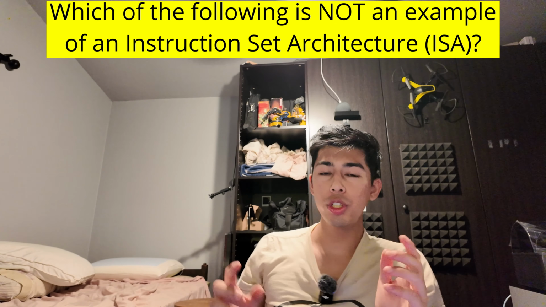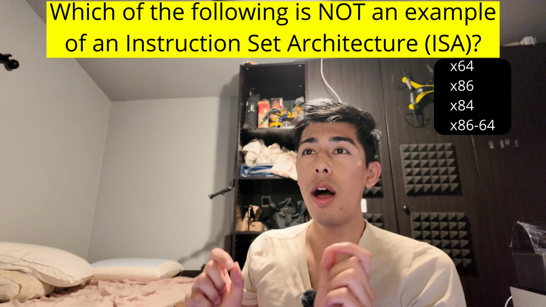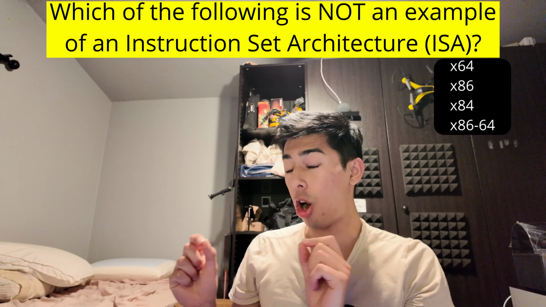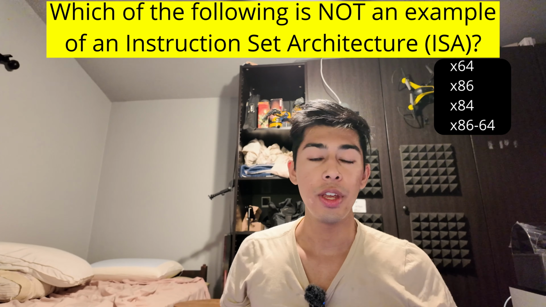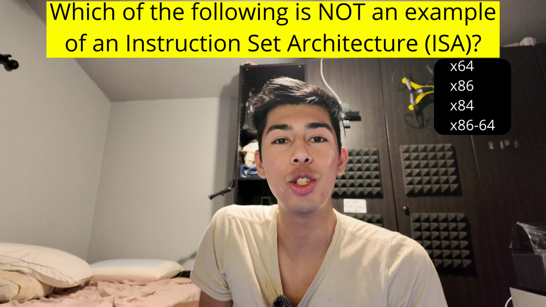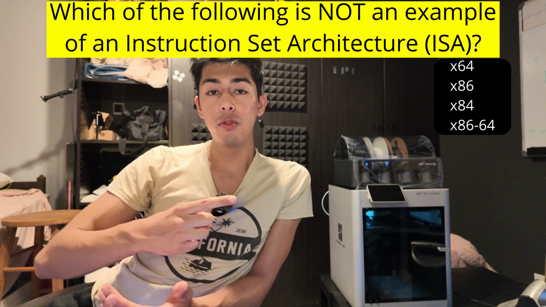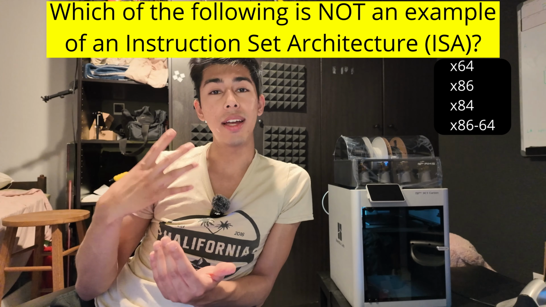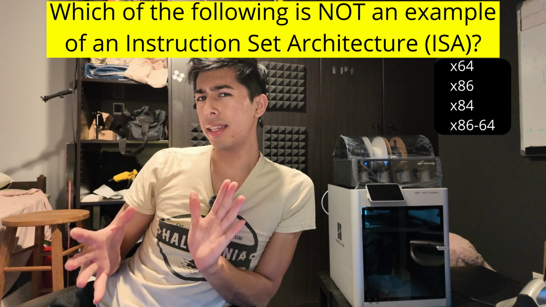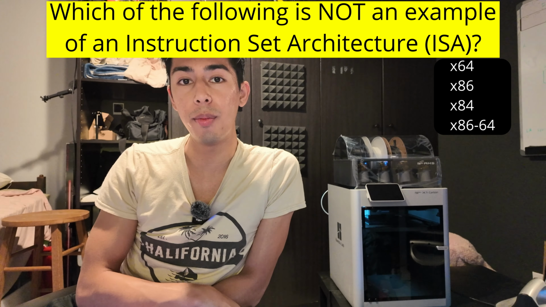Let's instead talk about which of the following is not an example of an instruction set architecture, ISA. You'll hear that a lot, so ISA is just instruction set architecture. We have a couple different options here. We have x64, we have x86, and then we have x84, as well as x86-64. We're gonna go over all of them right now.